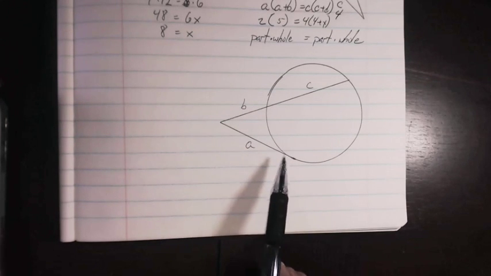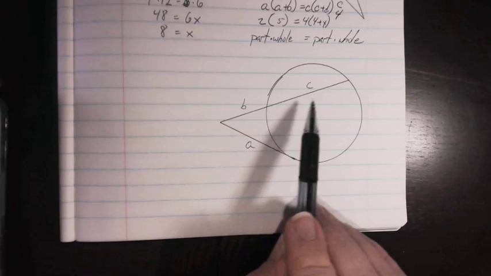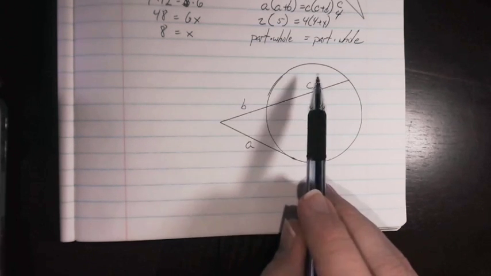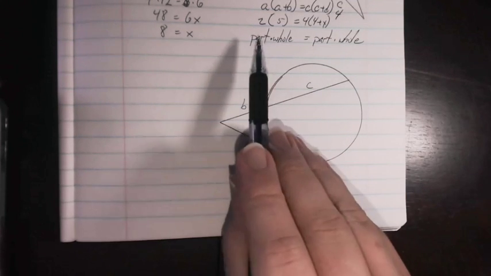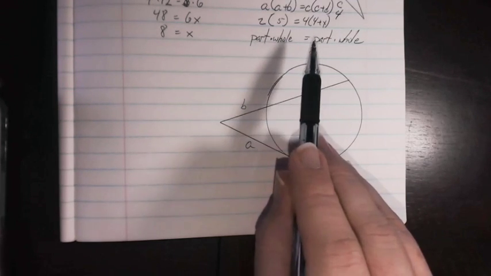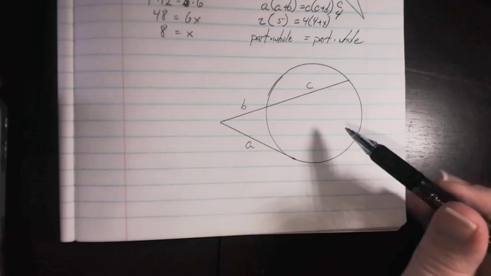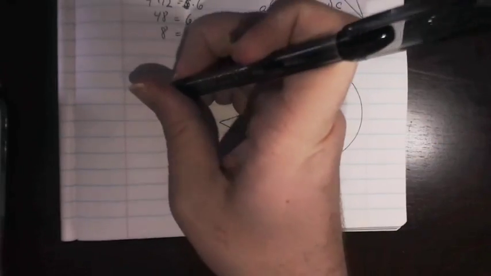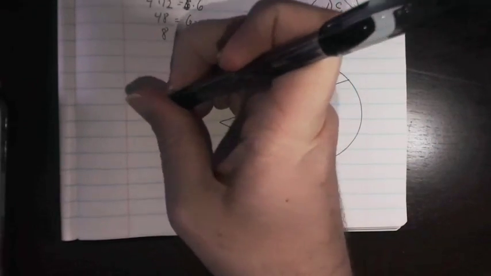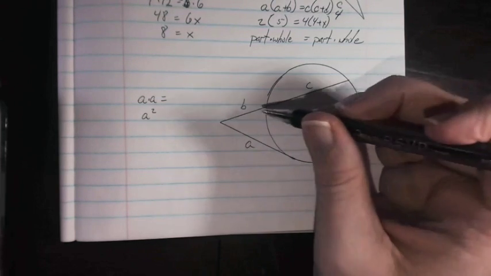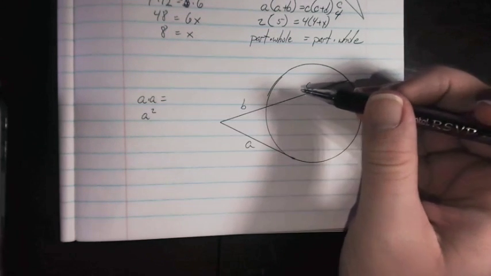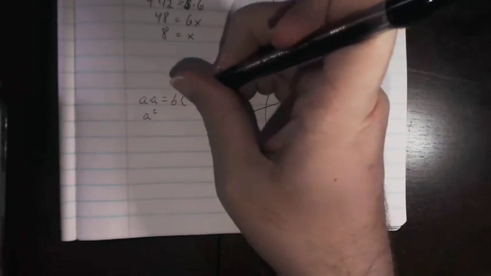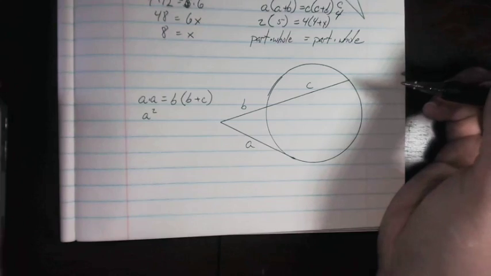Let's take a look at this one. Here we have a tangent line, and we have a secant line. It looks different than the previous two because we only have 3 letters, A, B, and C. We don't have everything. But we're still going to use this idea of part times whole is equal to part times whole. And that's going to lead us to, well, this is the part and the whole here. So it's just going to be A times A, or you can just write A squared. Now here my part is B, my whole is B plus C. So I'm going to do B times B plus C, same as we did in the previous ones.